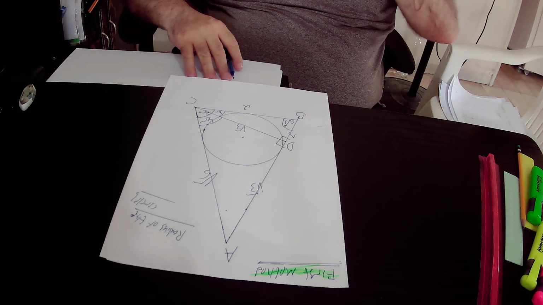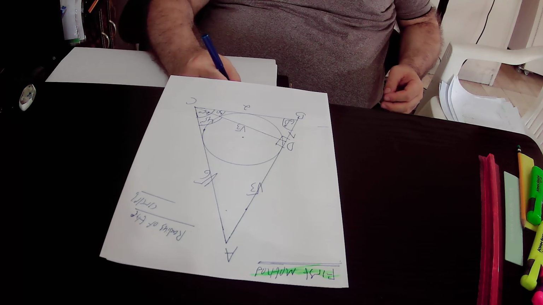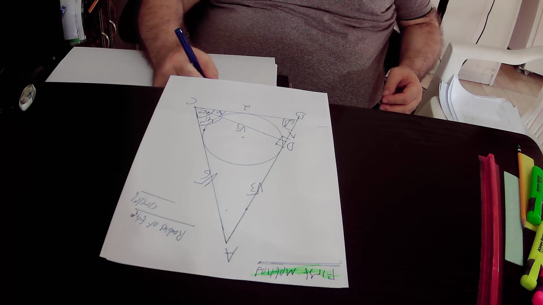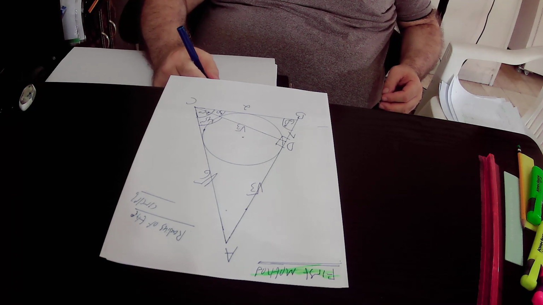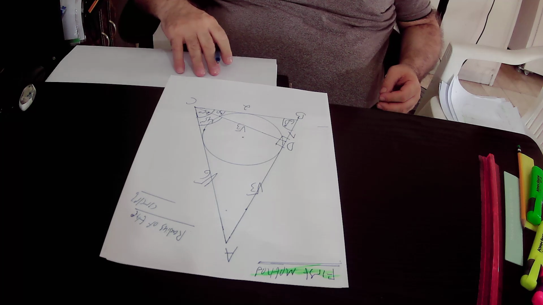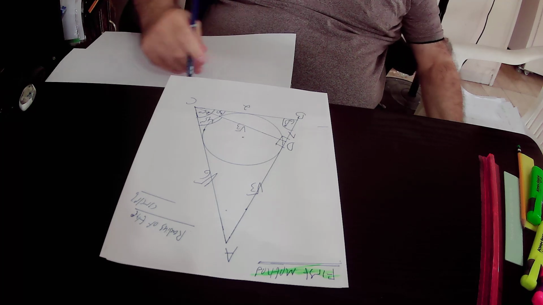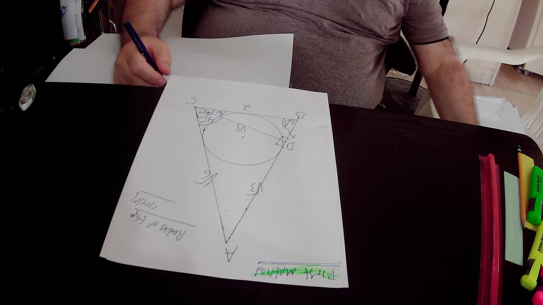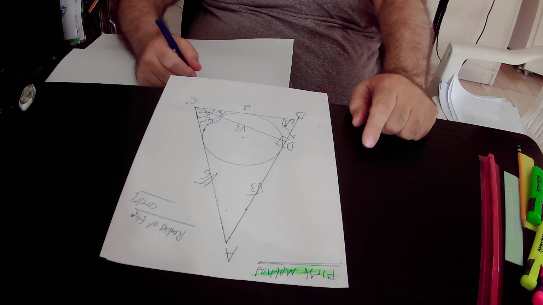So according to the formula, the radius of the circle equals the area of triangle ABC over the semi-perimeter of triangle ABC. So what is the area of triangle ABC?